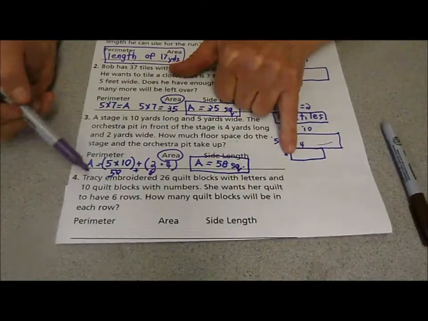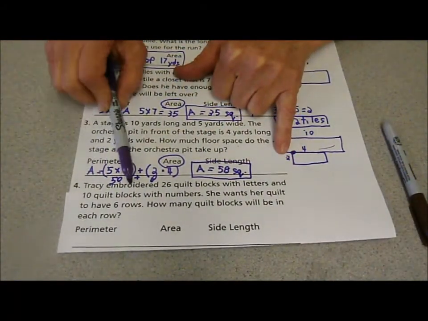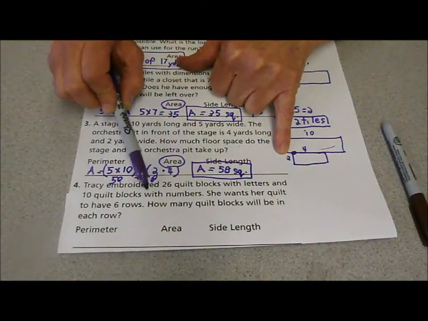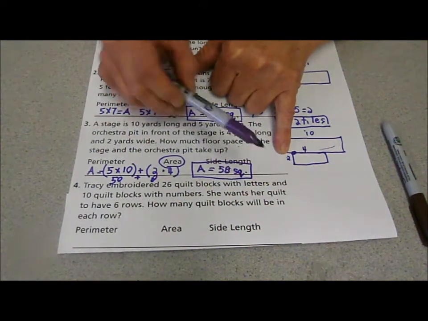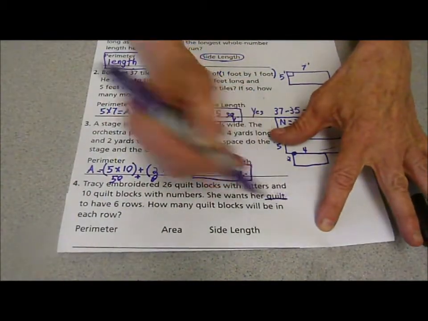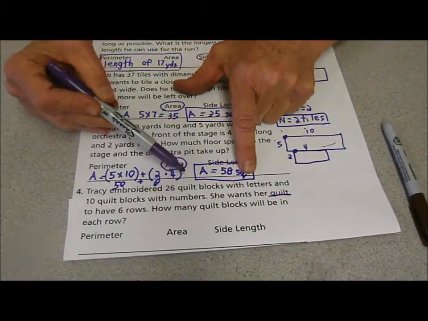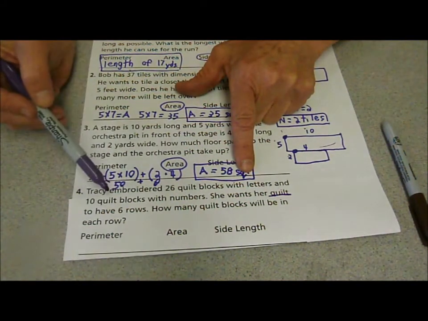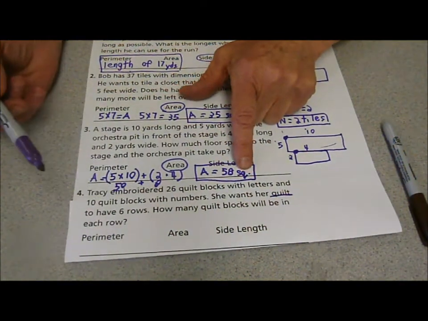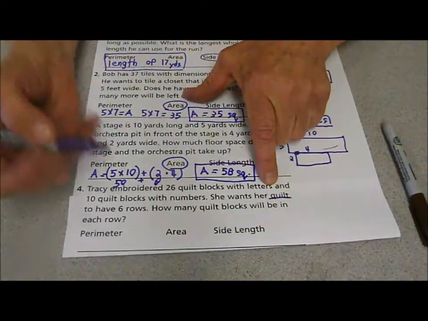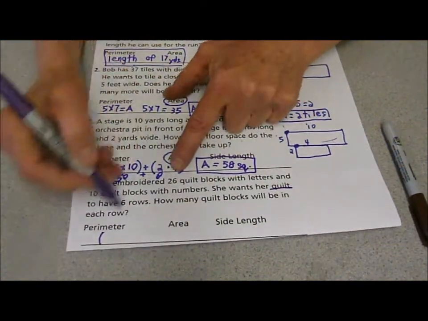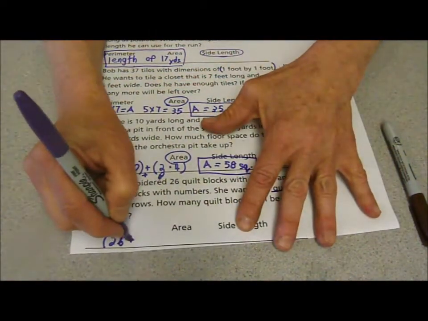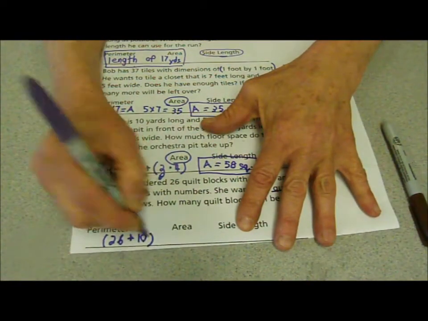Okay. Number 4. Tracy embroidered 26 quilt blocks with letters and 10 quilt blocks with numbers. She wants her quilt. Now look at this, she only has 1 quilt. She's not going to make a quilt with the letter blocks, and she's not going to make a quilt with the number blocks. She needs to put those together to make 1 quilt. So we can do that first. So we have 26 with letters and 10 with numbers.